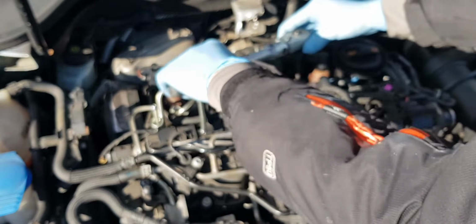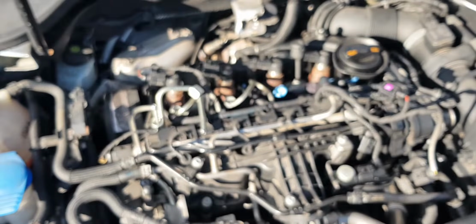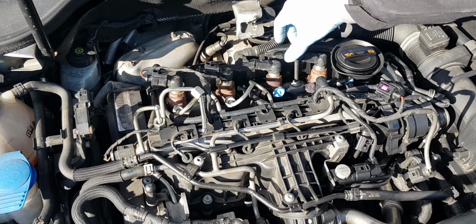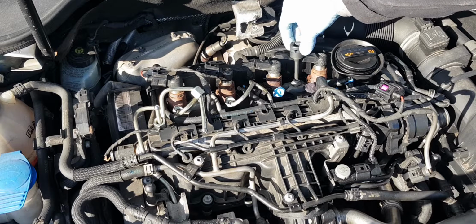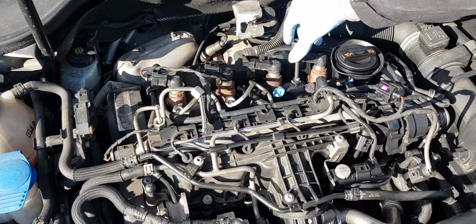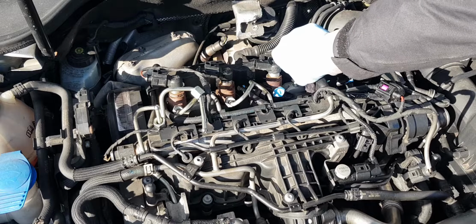Pretty easy to remove so far. Sorry, it's out of focus. So pretty easy to remove this. Now it's probably the hardest part, to actually remove the injectors.